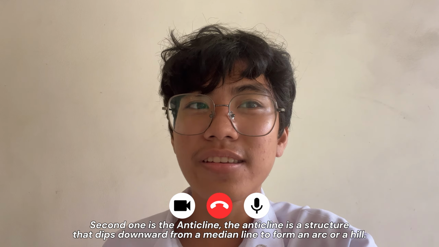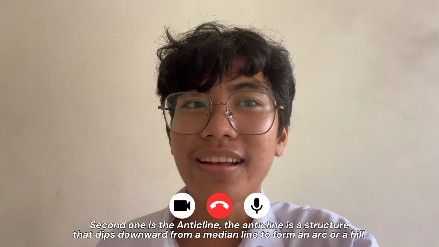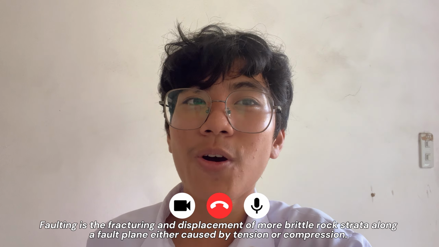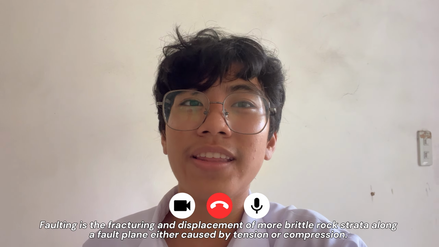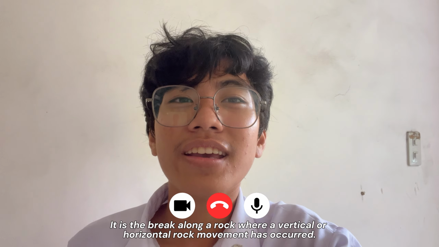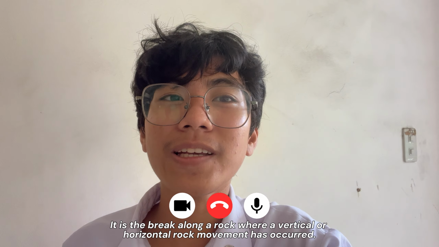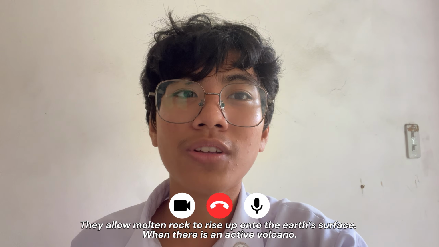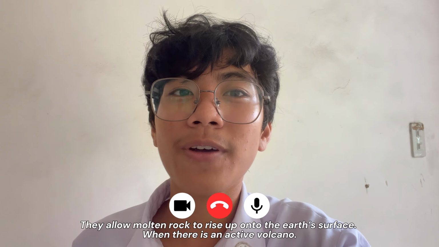The second one is the anticline. The anticline is a structure that dips downward from a median line to form an arc or a hill. Faulting is the fracture and displacement of more brittle rock strata along a fault plane, either caused by tension or compression. It is the break along a rock where a vertical or horizontal rock movement has occurred. They allow molten rocks to rise up onto the Earth's surface when there is an active volcano.